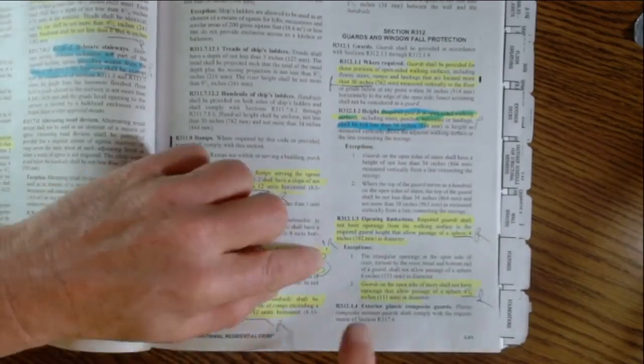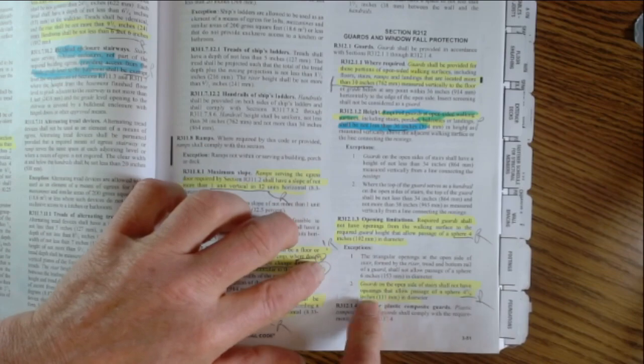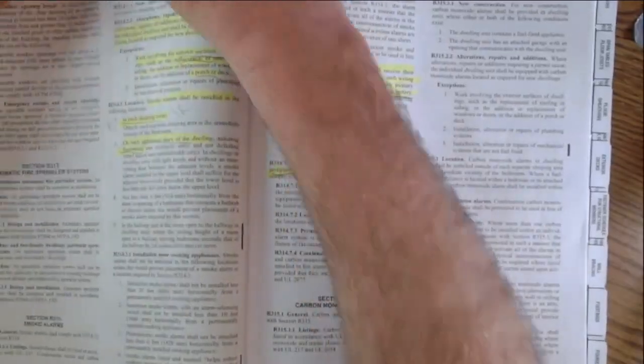Same thing. The triangle formed at the open side of stairs, know that it's 6 inches there. That'll pop up occasionally. I've never seen that on tests, but you need to know that.